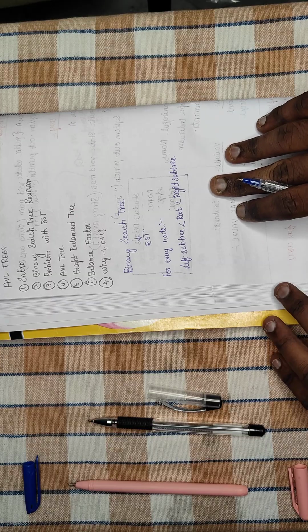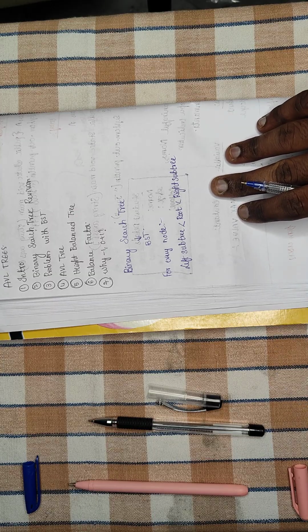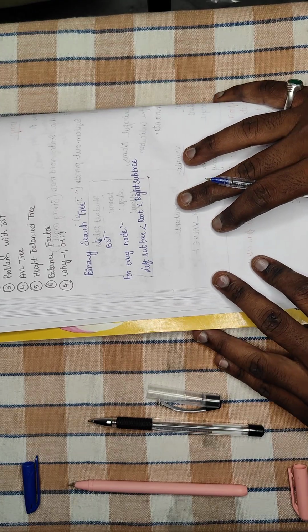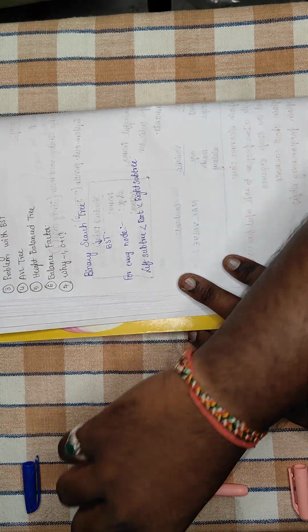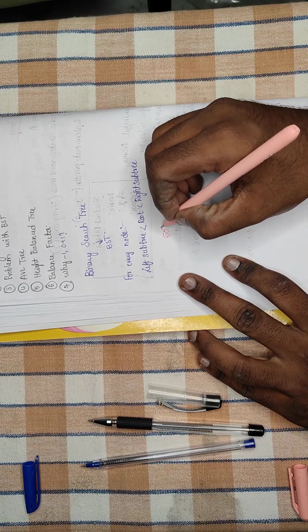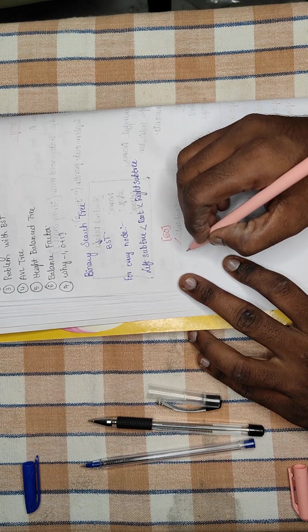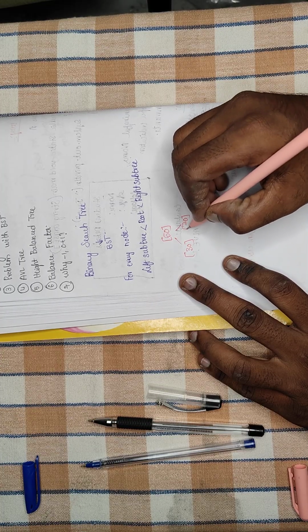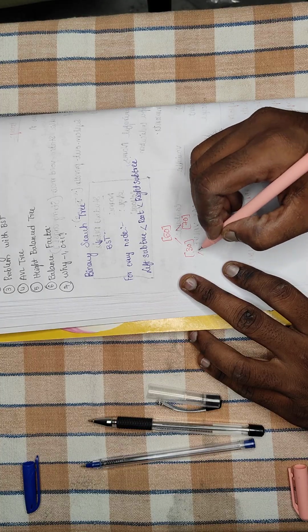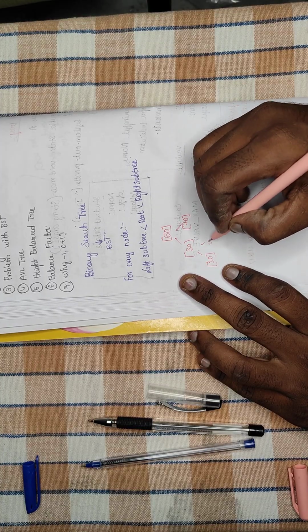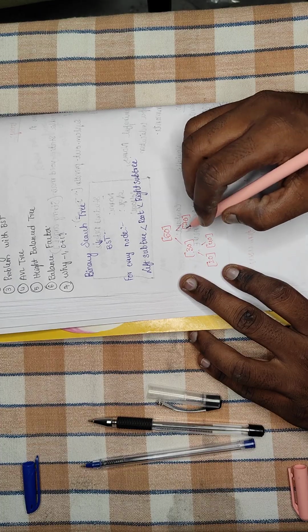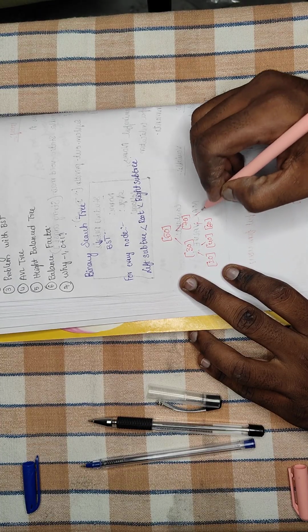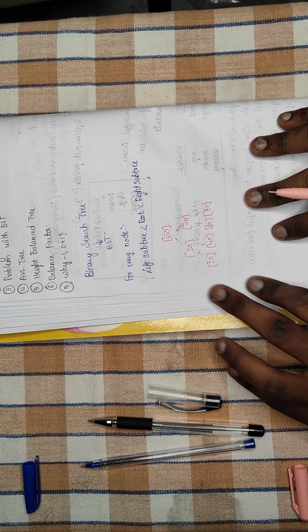For any particular node, all the values in its left subtree are smaller than the node. All the values in its right subtree are greater than the node. So I'm now drawing the picture of it. Let's say, for example, any number like 50, 30, 70, here is 20, here 40, 60, and 80. So let's take an example.